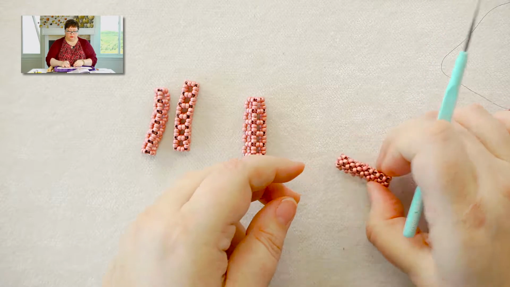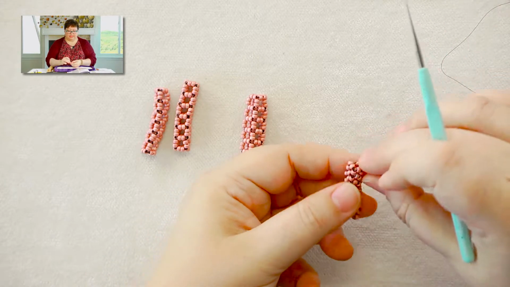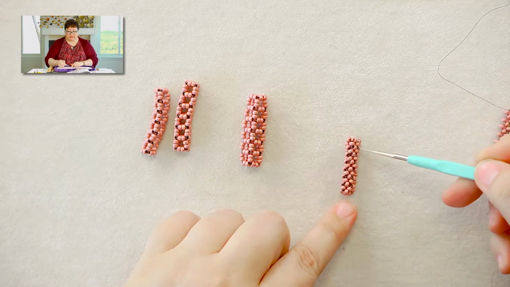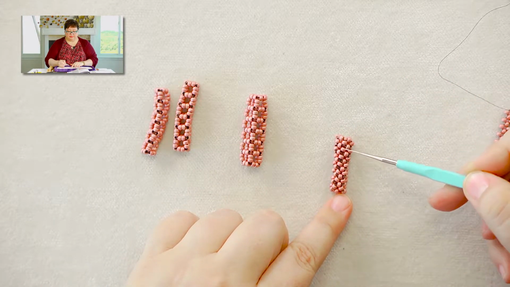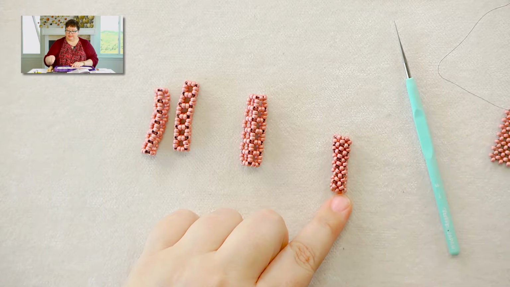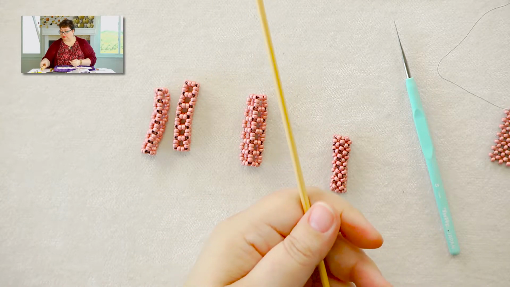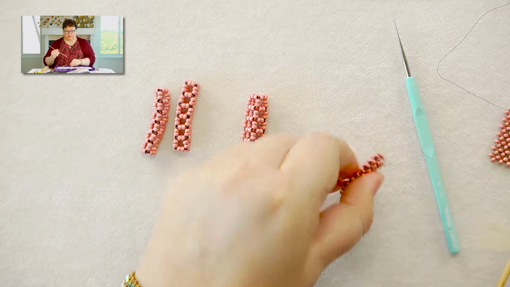But I wanted to show you that, notice how this end, I'm going to try to flatten this out a little bit here. This end is flared out a little bit more than this end. The reason is because when I started this, I used a 4mm dowel, which fits in there perfectly fine.